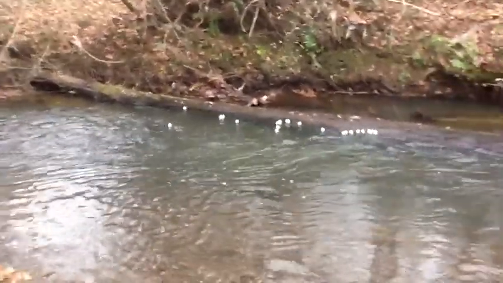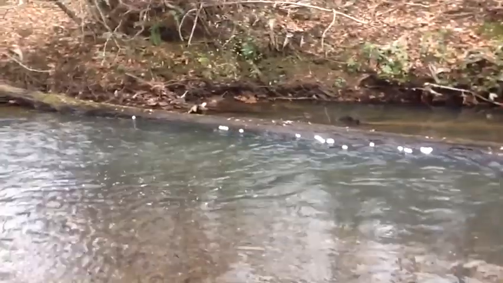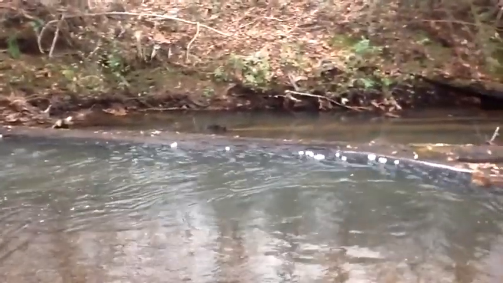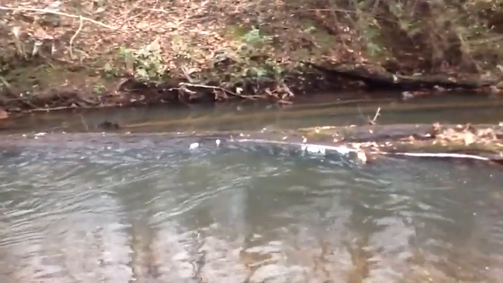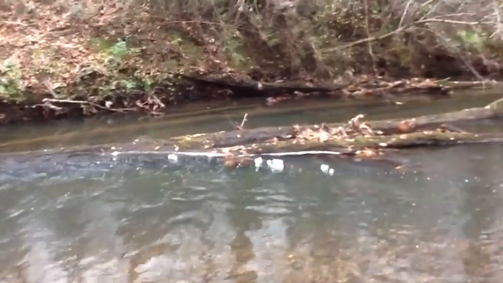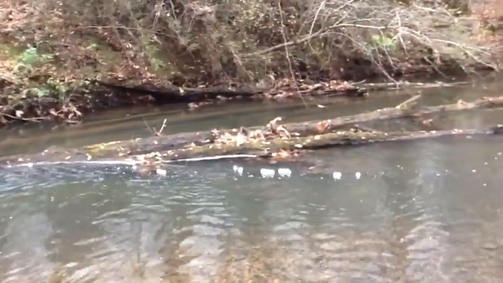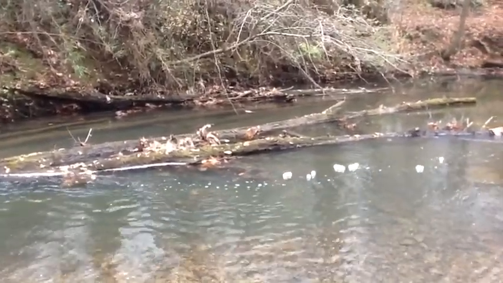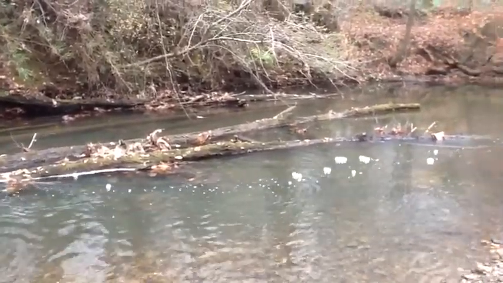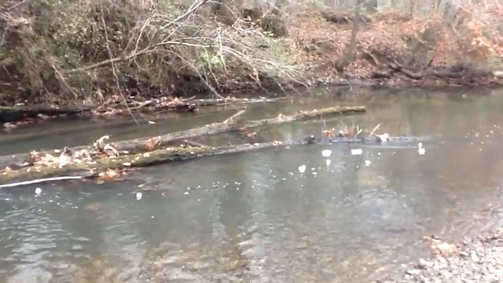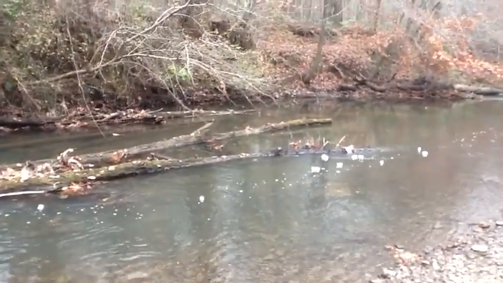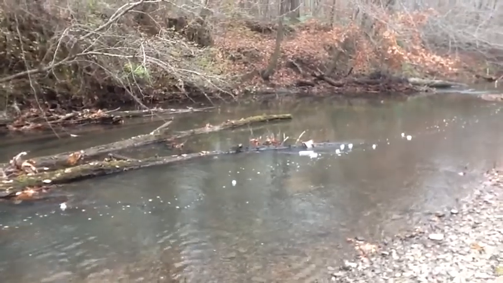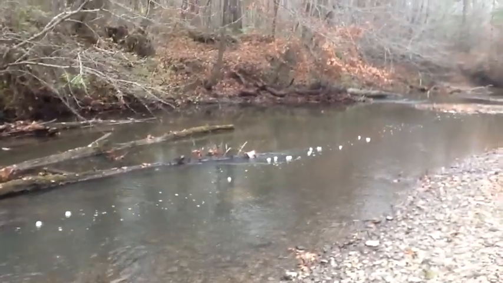As you can see right here, a natural boundary influences the flow of the water. The ping pong balls continue to move down to a fork.